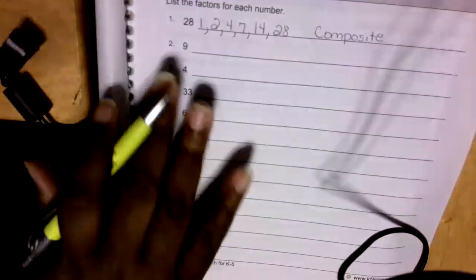Okay, so let's go to number 2. Now I'm going to go back to my scratch paper and start a T-chart for number 2. Number 2 is 9. So I'm going to make my T, with 9 at the top. I'm going to put my multiplication sign right where my line is going vertical, up and down. And I'm going to start with 1. So 1 times what will give me 9? 9. Then I'm going to go to 2.